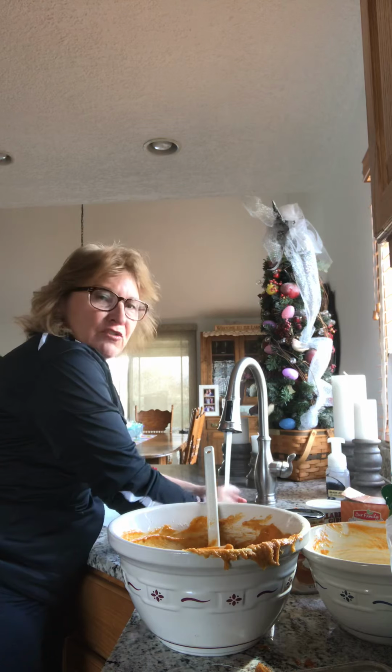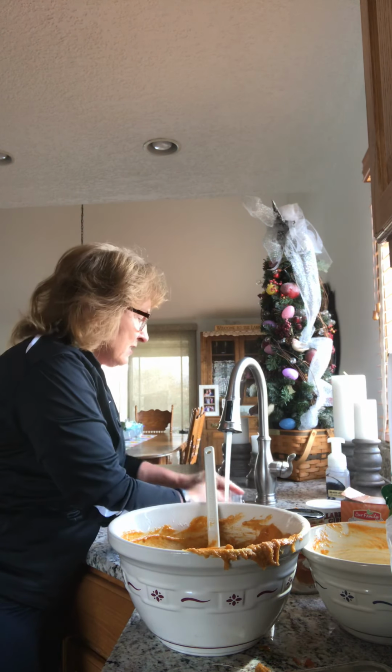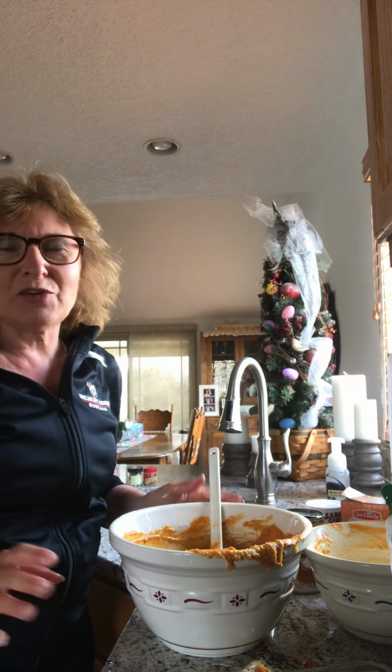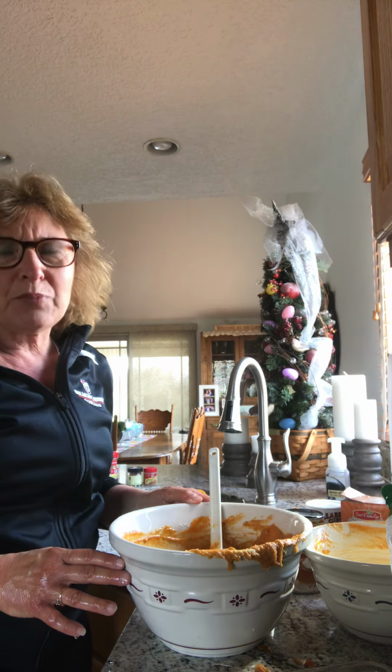Again, make sure you've washed your hands. I've washed my hands about a zillion times. They're so dry. This coronavirus, if we've learned nothing else, washing your hands is so important. I'm going to then put it in the oven.